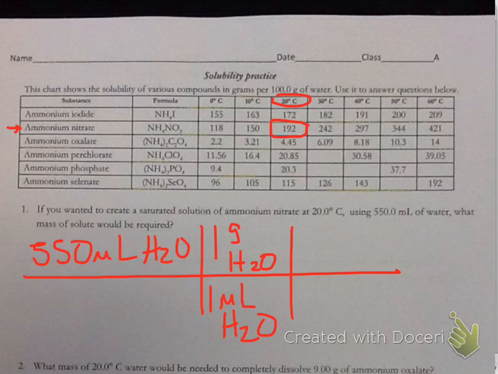Because now we're going to go into that next thing, which is grams of solute per 100 grams of water. So we know we need grams of water on the bottom. And the solute values are given in 100 grams of water. So for every 100 grams of water, what mass of ammonium nitrate can we dissolve?